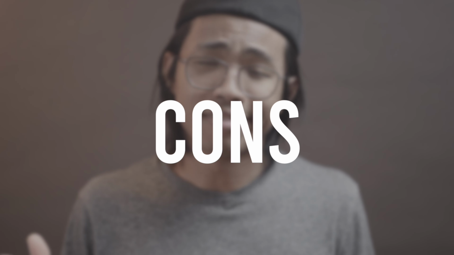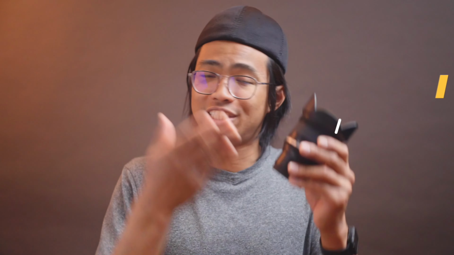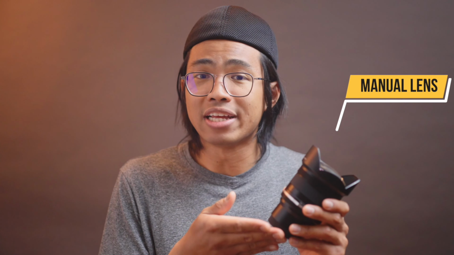Alright, let's not beat around the bush. What are the downsides to the lens? To address the elephant in the room, yes, it's still a manual lens. If you're not used to manual lenses, this will be especially tedious for you to try to nail your focus with or even without the focus peaking tool, especially for first-time users.